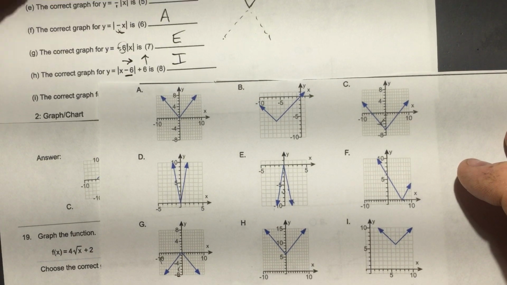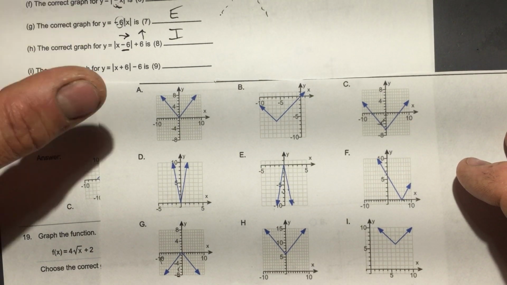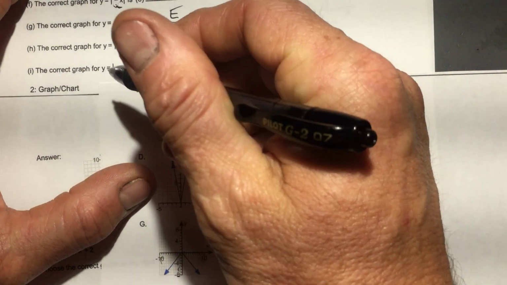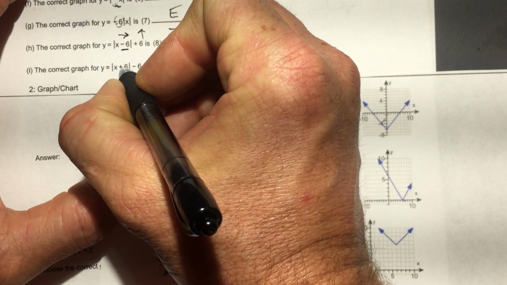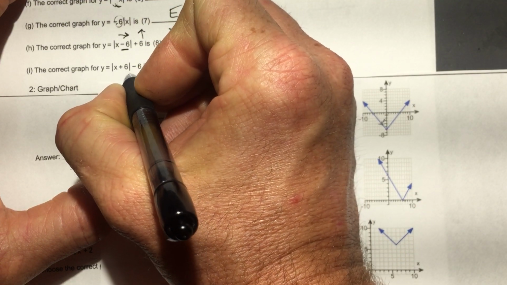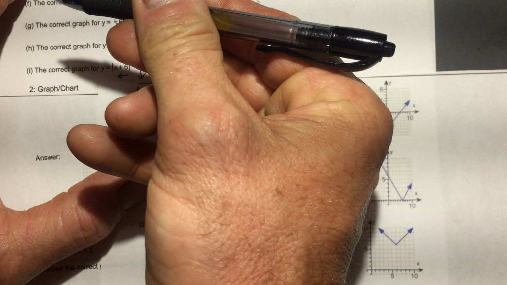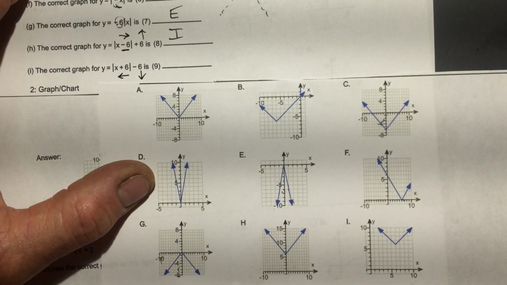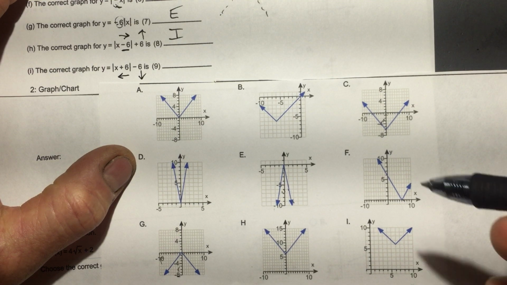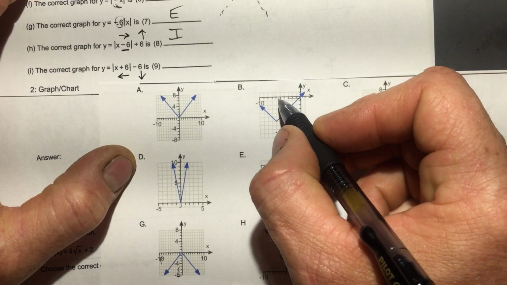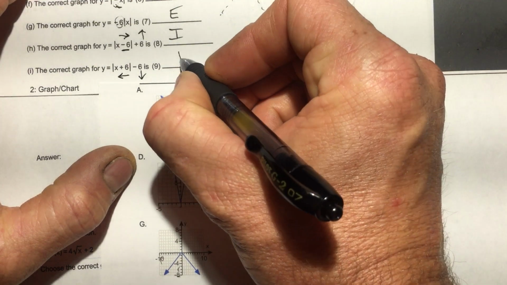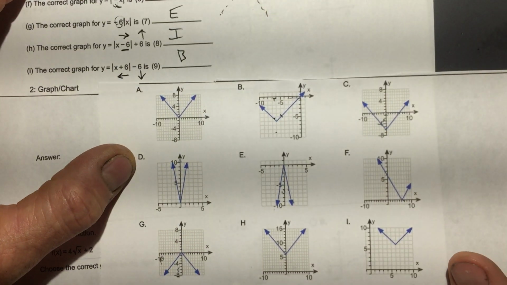And then one last one. There's two transformations on this one. This is horizontal. Now see, it's plus 6 in there, which does the opposite. So it's going to go to the left 6, and then this is going to go down. So this is going to go to the left and down. Which one does that one? Right here, B. See, it's going to go to the left 6 and down 6. So this is B.